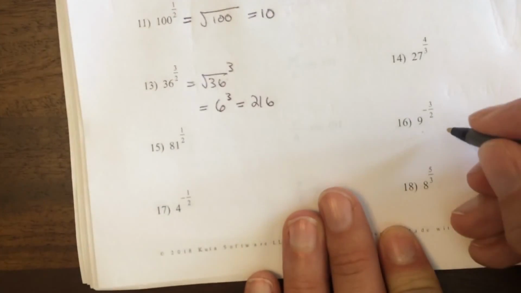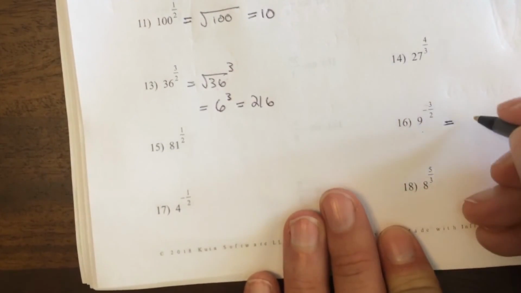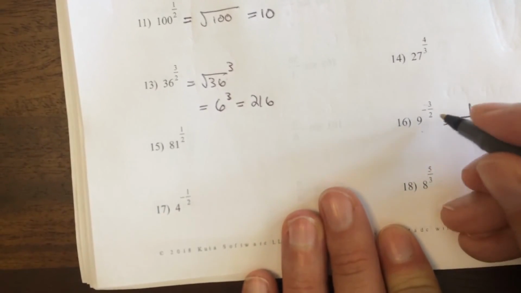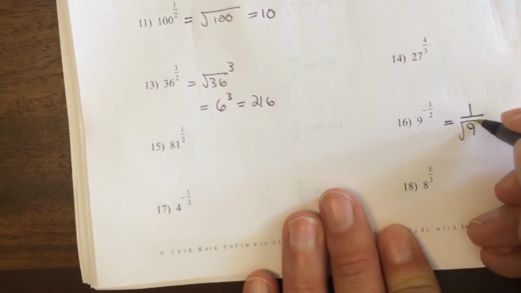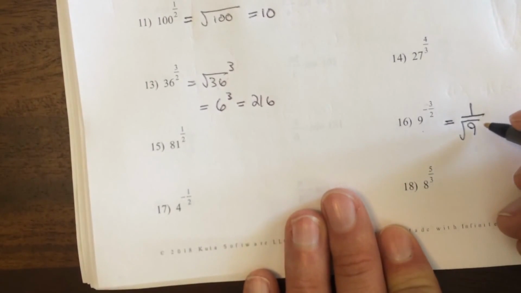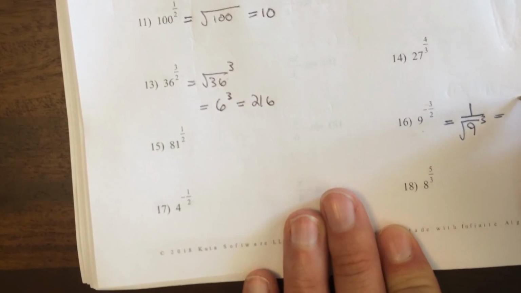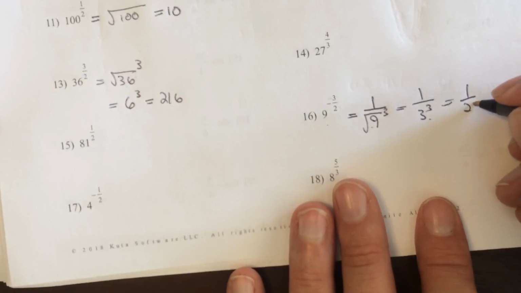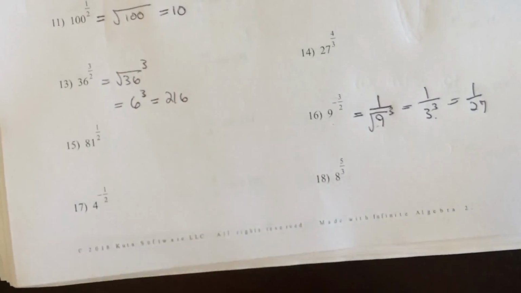9 to the negative 3/2 power. The negative power tells you it's 1 divided by 9, and because 2 is in the bottom, we're going to be doing a square root. We don't need to put the 2 because it's automatically a 2 if we do a square root cubed. So it's 1 divided by 3 cubed. The square root of 9 is 3. So 1 divided by 27. I apologize for that getting off the screen, but that's it on that one.